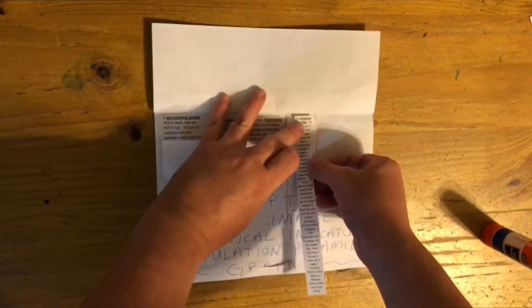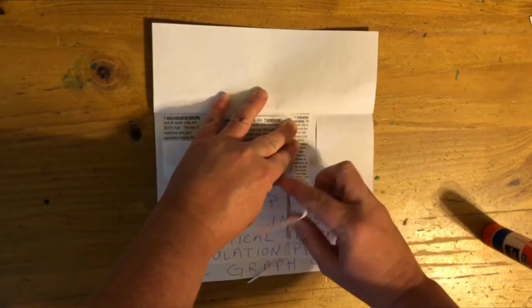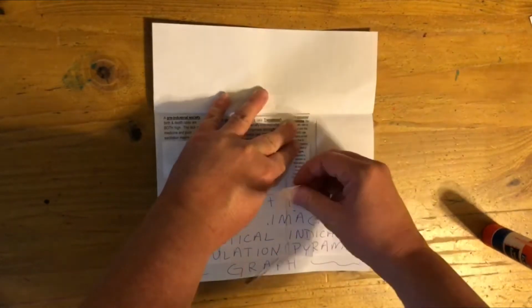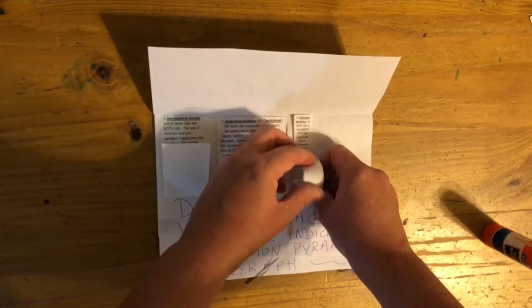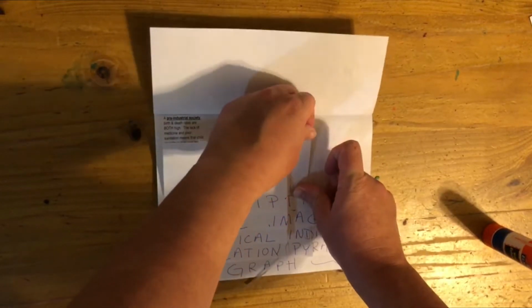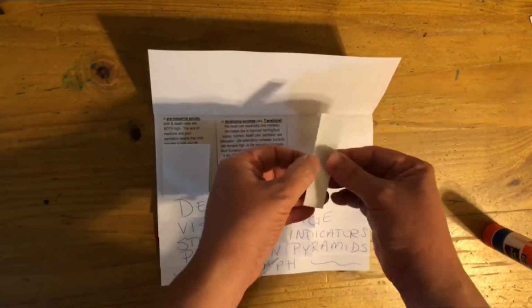And then on this one right here, I'm going to stick it again up here, but I need to be able to fold this one. So just however you want to fold it. I folded it like right here. And then I think I even folded it again like this. Whatever you want, just so you can open it later on. So I'm only going to put glue right here.